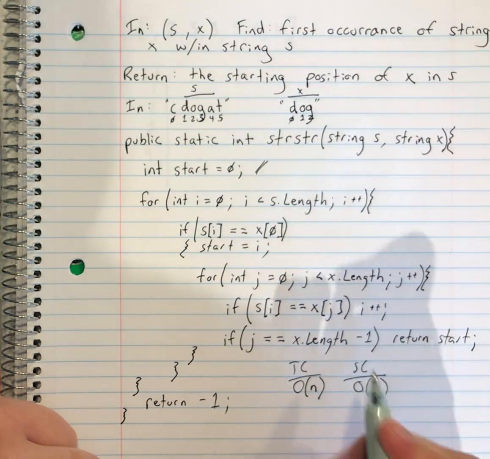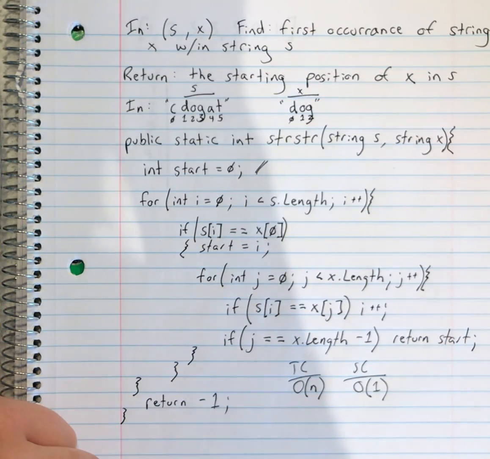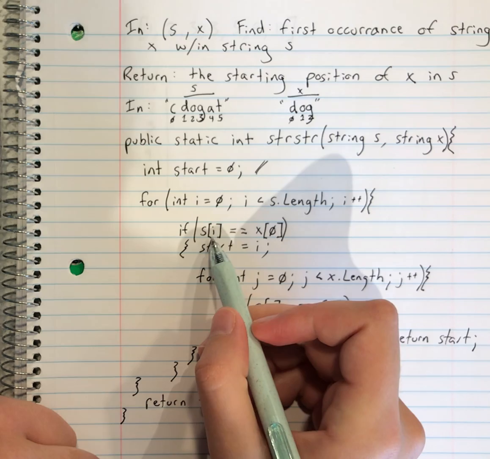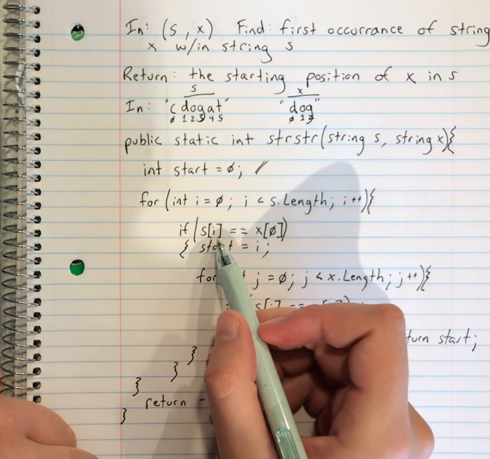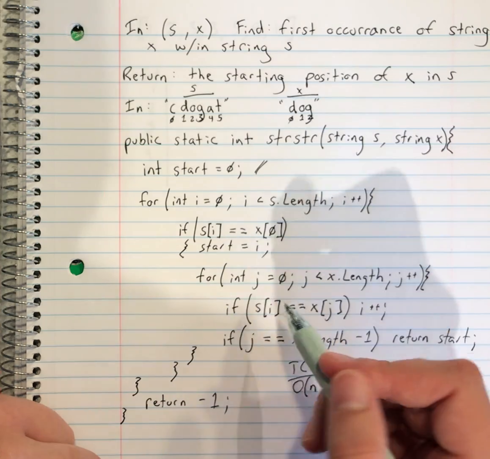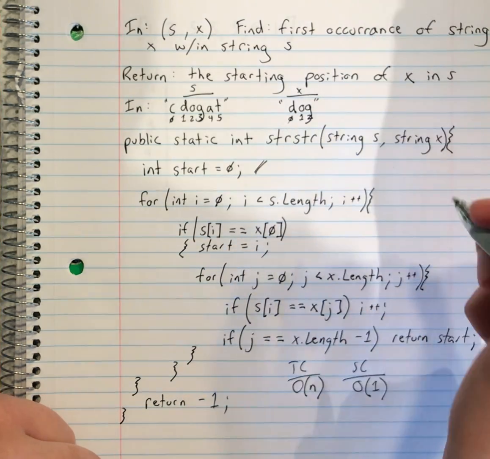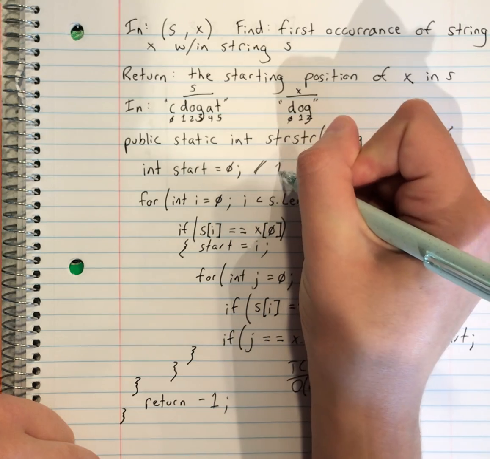It does not, so we increment i. i is now 1. If s of 1 matches x of 0, yes it does, d and d. Start is i, so start is assigned 1 here.